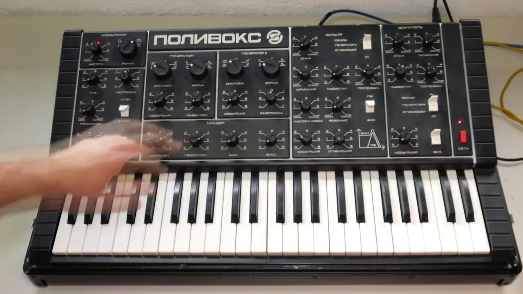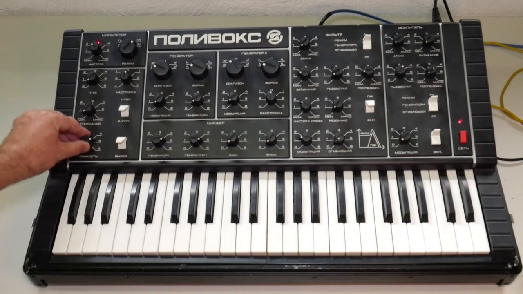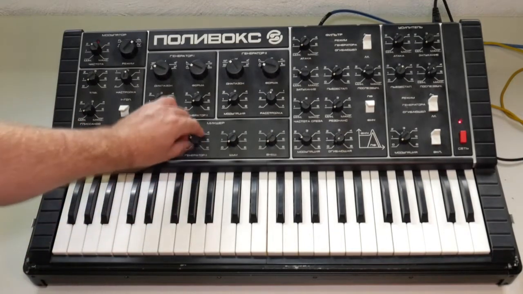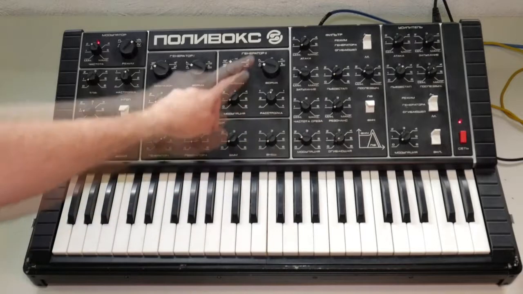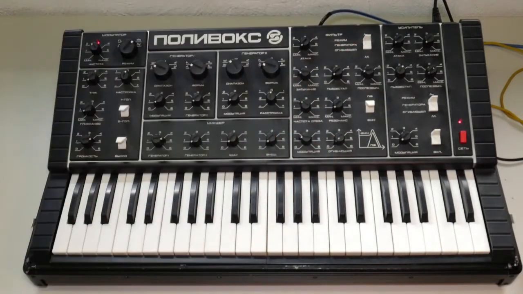We have two oscillators. We have a modulating oscillator, 1 and 2 voice option, output that needs to be switched on, volume, and we have a basic mixer here, the filter, and an envelope that controls that filter. Then we have the amplifier and an envelope that controls that amplifier.